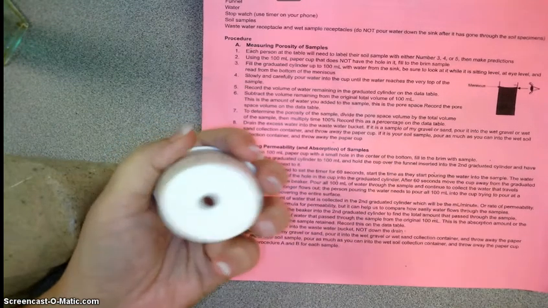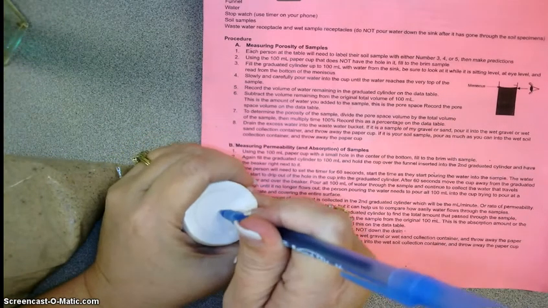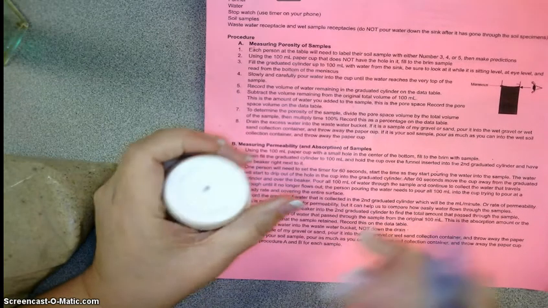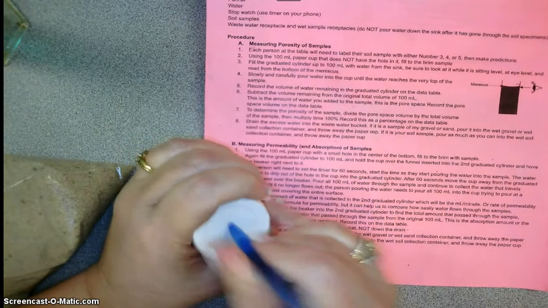That was way too big, okay? So that's not what we want, so we're going to do a different one. All right, so we just want pencil lead or a small pen, just like that, okay? Just a small hole at the bottom. Might be a little bit bigger, but about like that.